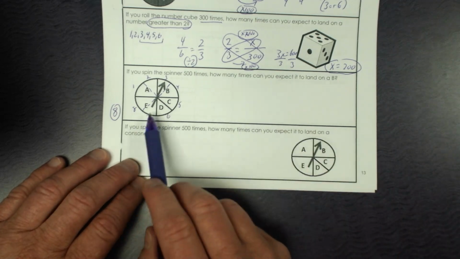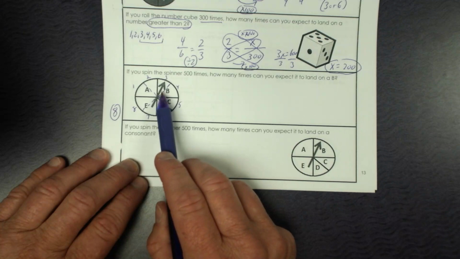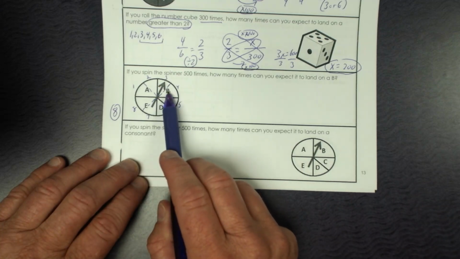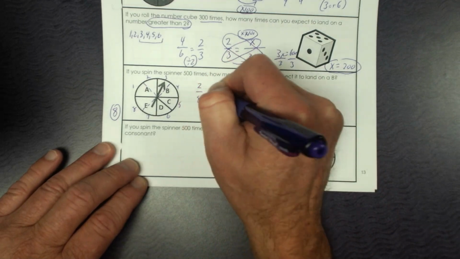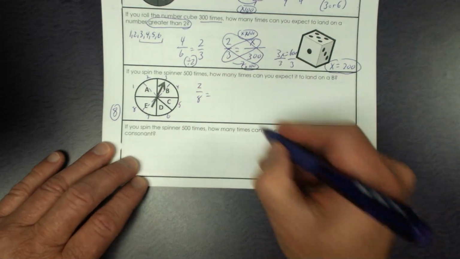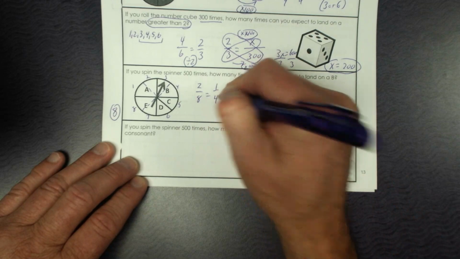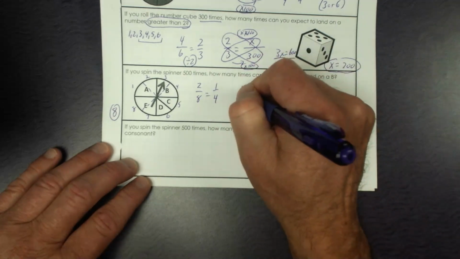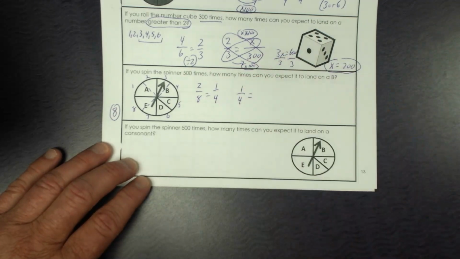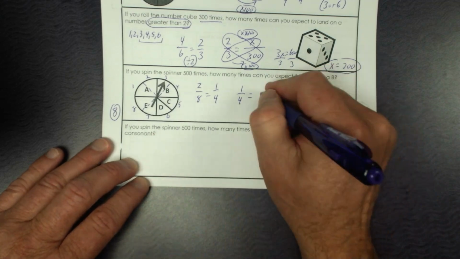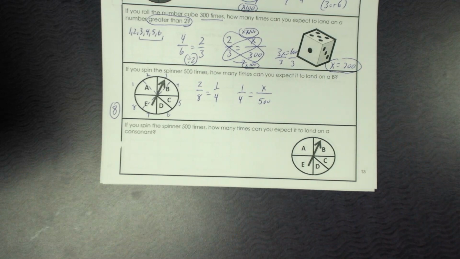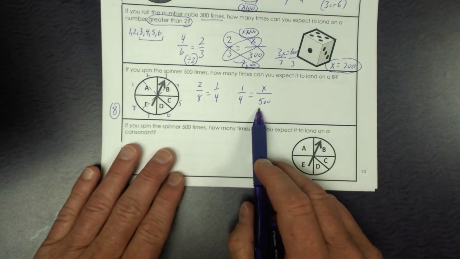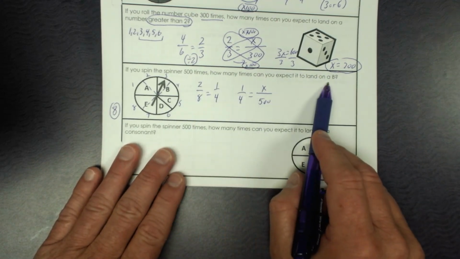So we got to find B. There's B. Now there's 2 sections for B. Now there's not just 1, there's 2. 2 sections out of 8. And again, you can reduce that by 2, 1/4. So let's use 1/4 in our proportion. If you spun the spinner 500 times, how many times would you expect to land on the letter B?